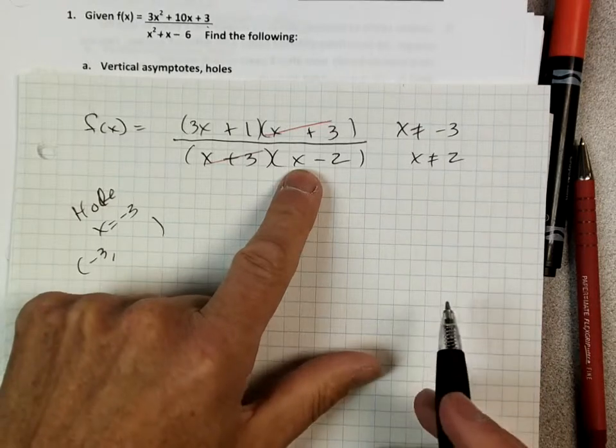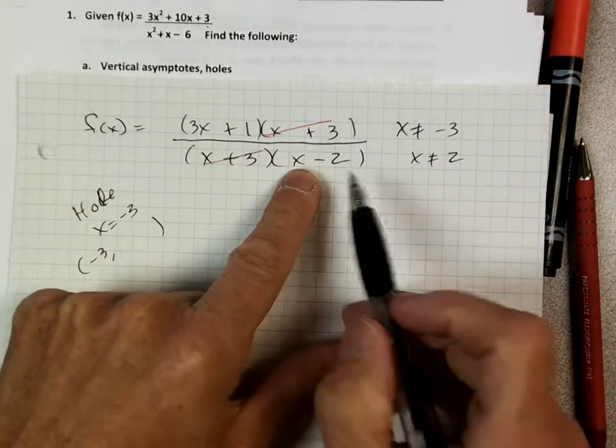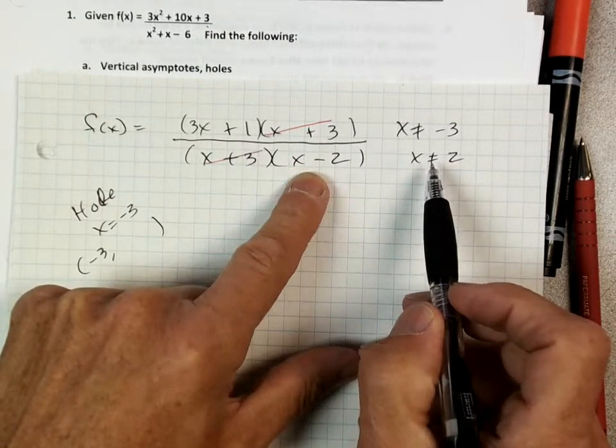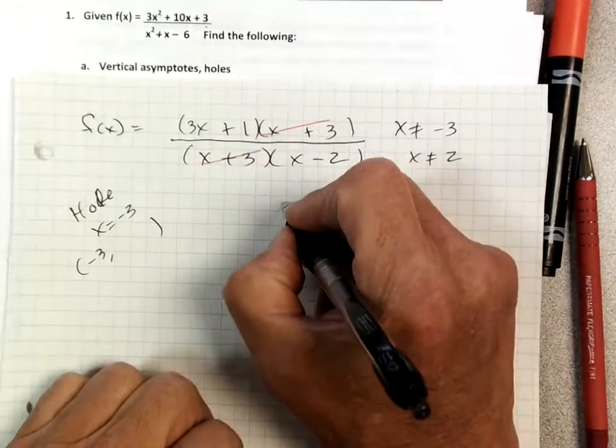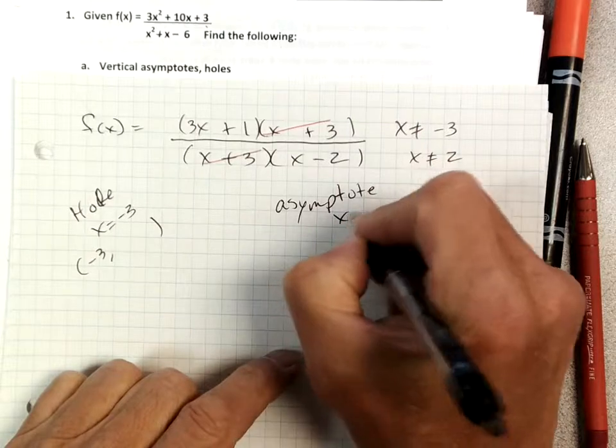The x equals 2 is not removable. We're stuck with that. So as x approaches 2, we're going to go to infinity or to negative infinity. So this is going to have to be the asymptote. My asymptote is at x equals 2.